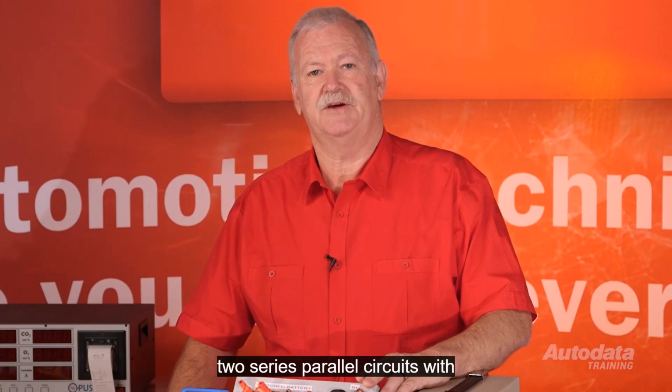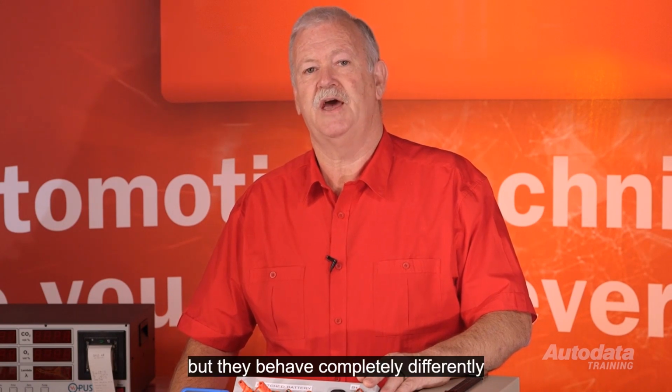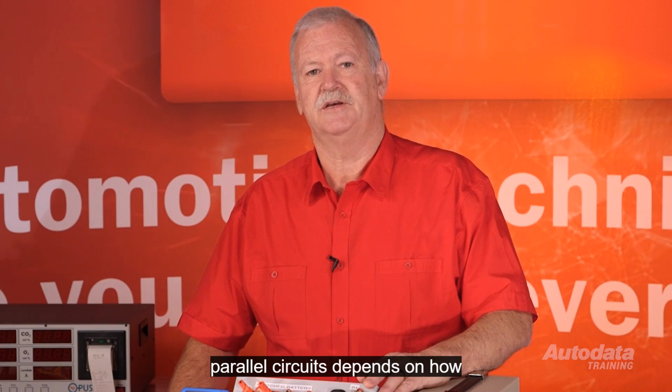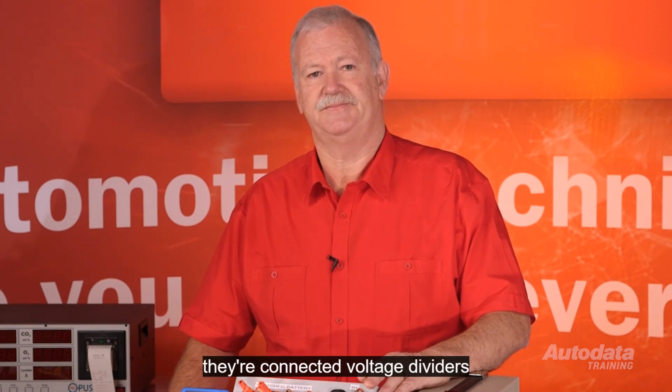Two series parallel circuits with the same loads, but they behave completely differently. The operation of series parallel circuits depends on how they're connected.